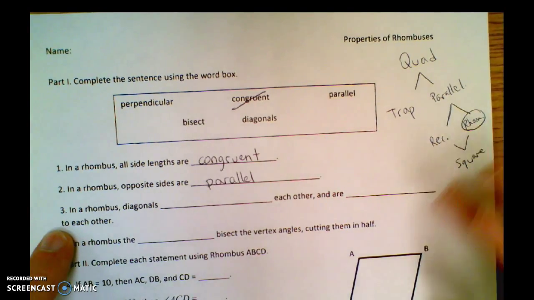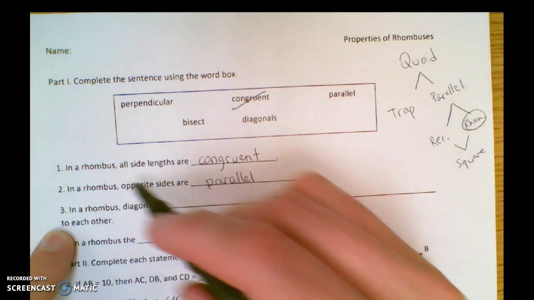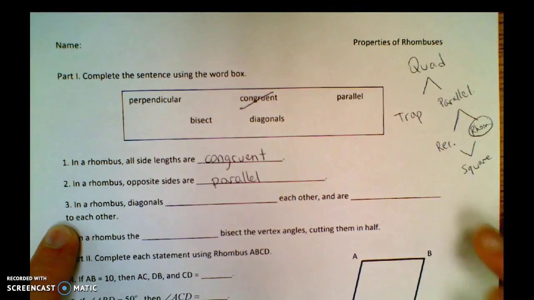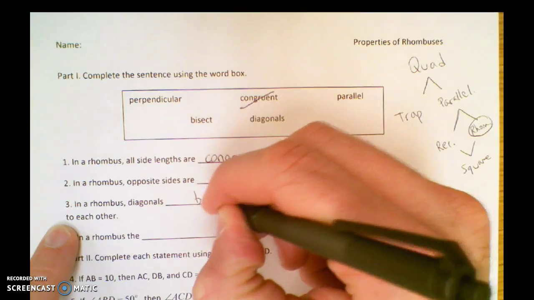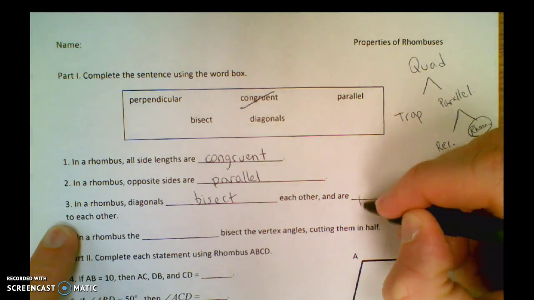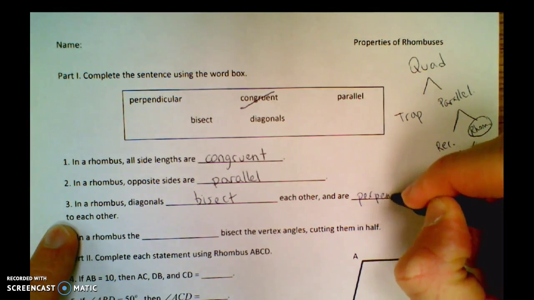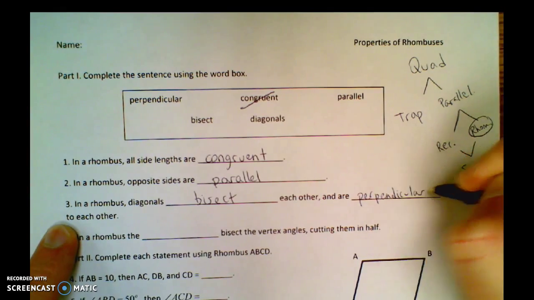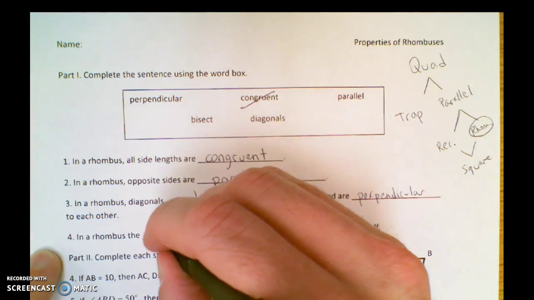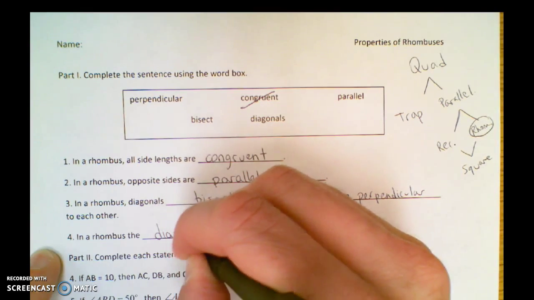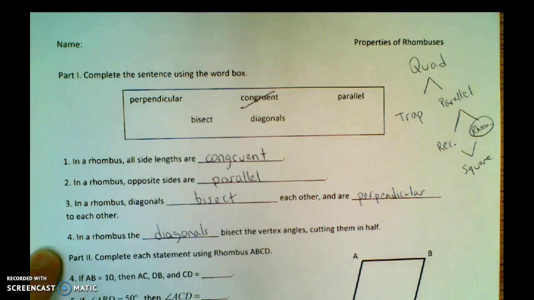Another special property is that in a rhombus, the diagonals, those lines that go sideways across the vertices, they bisect each other and they're perpendicular to each other. Remember that word perpendicular means they form right angles. In the rhombus, the diagonals also bisect the angles on the corner, making them into two equal parts, cutting them in half.